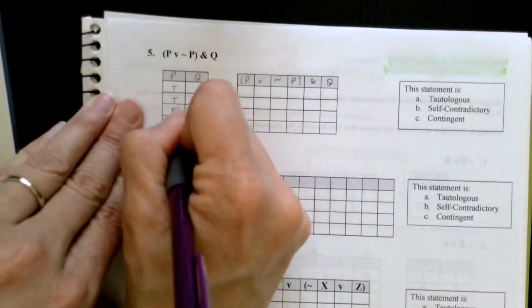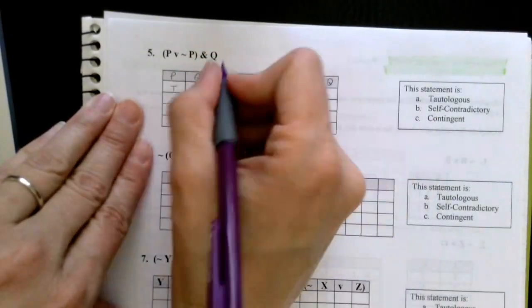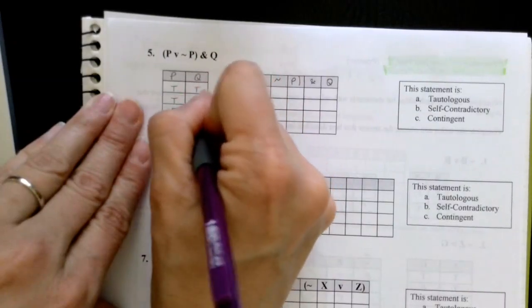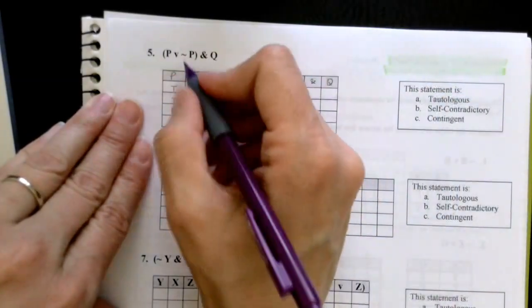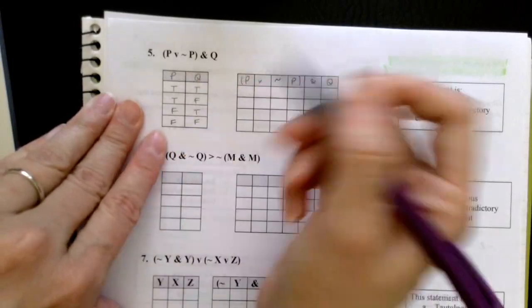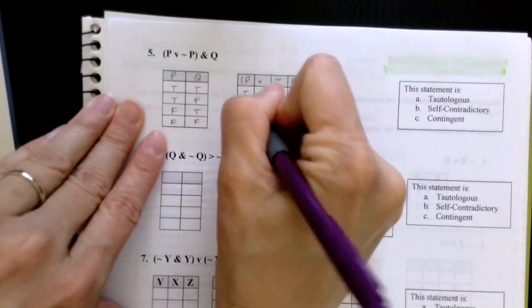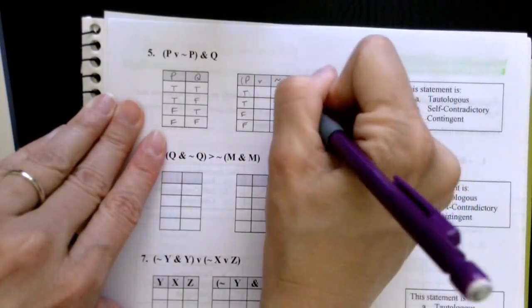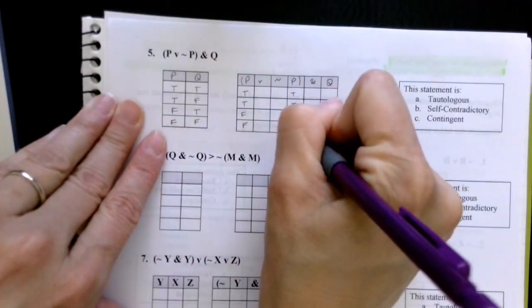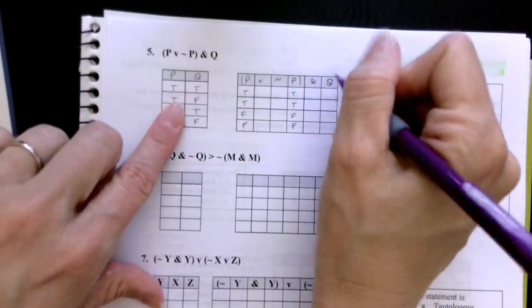First half T, second half F's. Cut the pattern in half. Transfer the values over here. So all the P columns will look the same. They'll all have the TTFF pattern. All the Q's will look the same. We only have one. TF, TF.